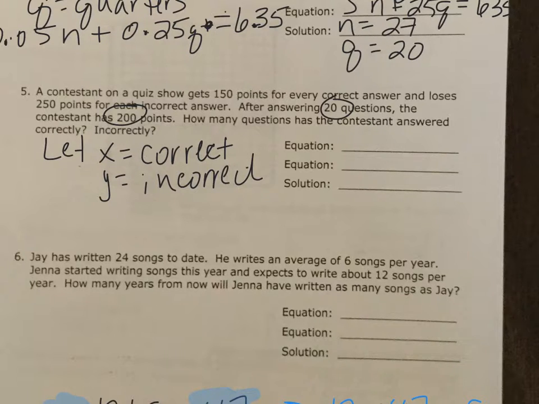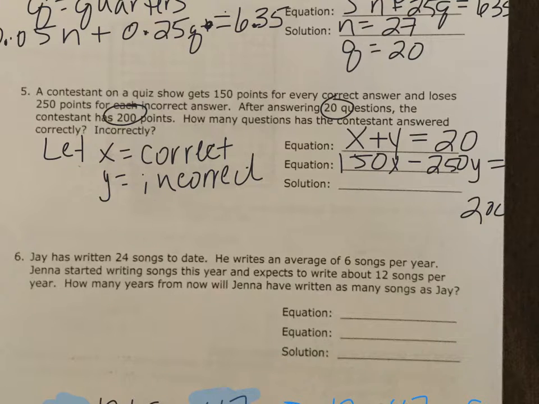All right, so the correct questions combined with the incorrect questions have to add up to 20 since there were 20 questions. And then I gain 150 points for the correct question, but lose, so minus 250 points for the incorrect questions, for when I'm all done, a total of 200 points.